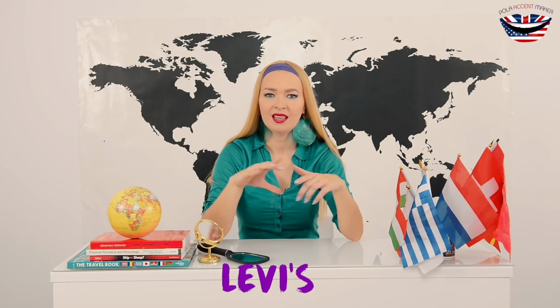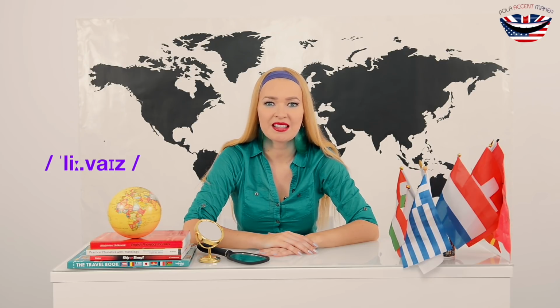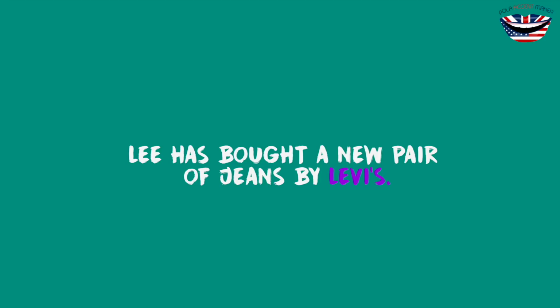And another one that is pretty difficult. In Polish, people pronounce it like Levis, Lewisy, kupiłam nowe Lewisy. Whereas we don't pronounce it like that, we pronounce it like Levi's. Both in the British and American accent, we say Levi's. Lee, like a name of a guy. In our example, Lee has bought a new pair of jeans by Levi's. In the American accent, Lee has bought a new pair of jeans by Levi's.